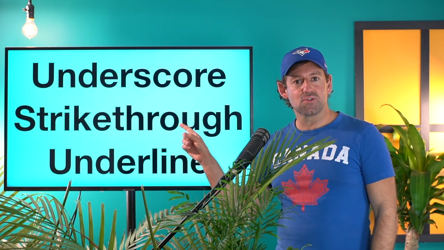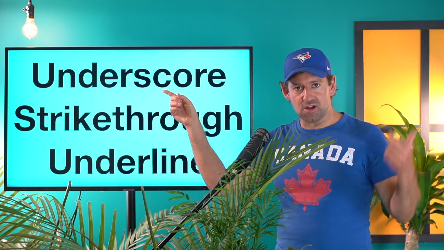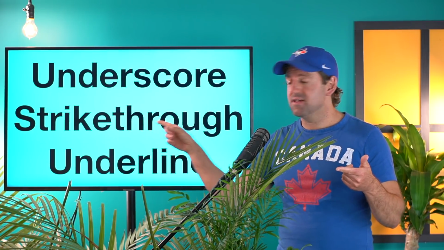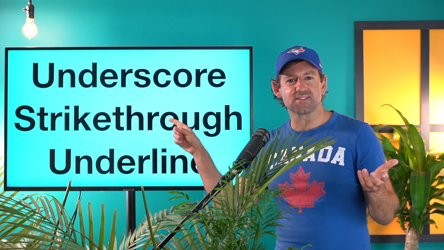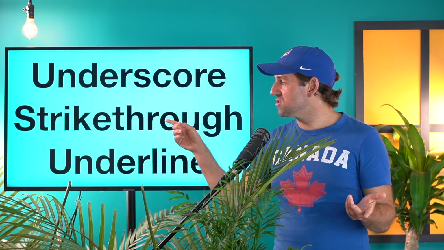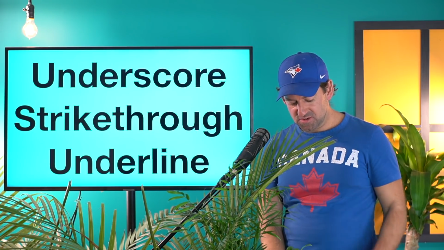Now strike through is in the middle. This one is on the bottom of the line, and this one is on the bottom of the line. This one is in the middle, but like I said, this one's sort of useless. Nobody ever uses this, but it's good to know what they're called, right? So this is called strike through. This is underscore and underline. Hey, maybe you didn't know those words.